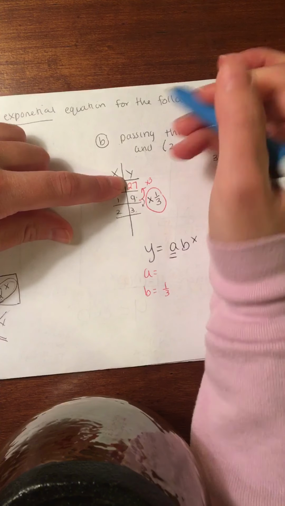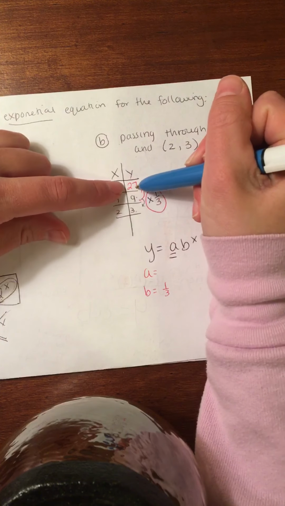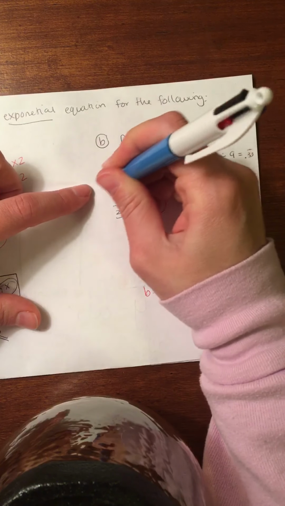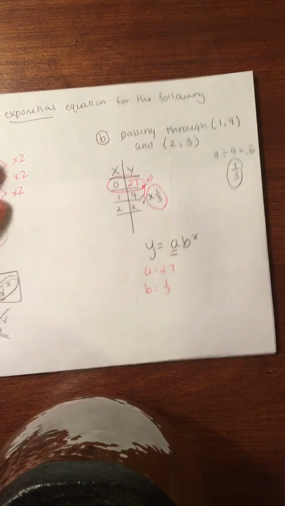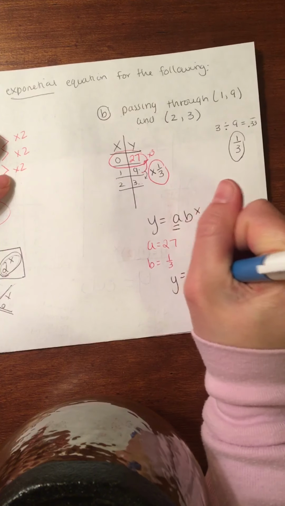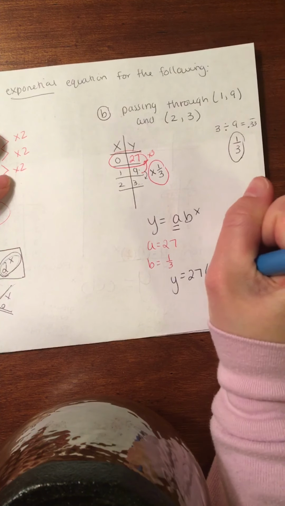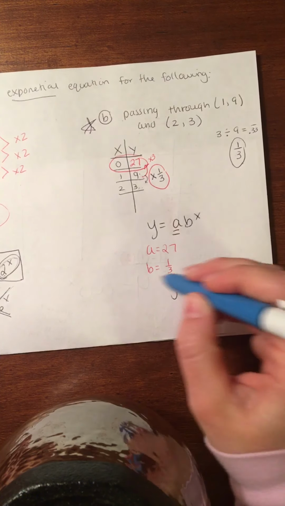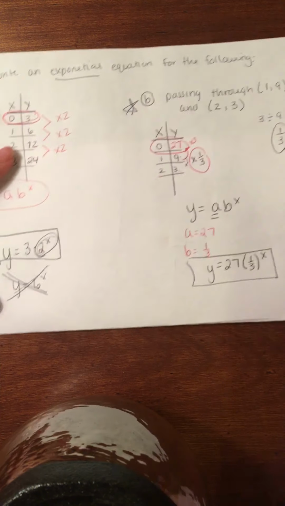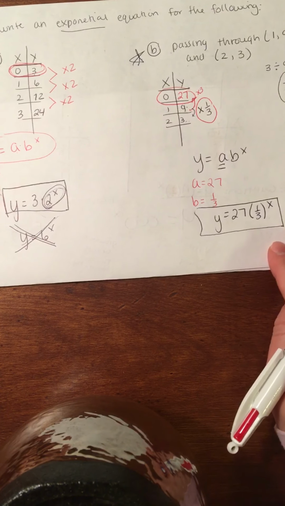And that should make sense, right? These numbers should be getting bigger as you go up. Okay, so there's your y-intercept of 27. So the equation that you should have on your paper is y equals 27 times 1/3 to the x. Okay, give it a big star if you did that right. And I'll box those in for you. Okay, so I'll always show you at the end the right answers.